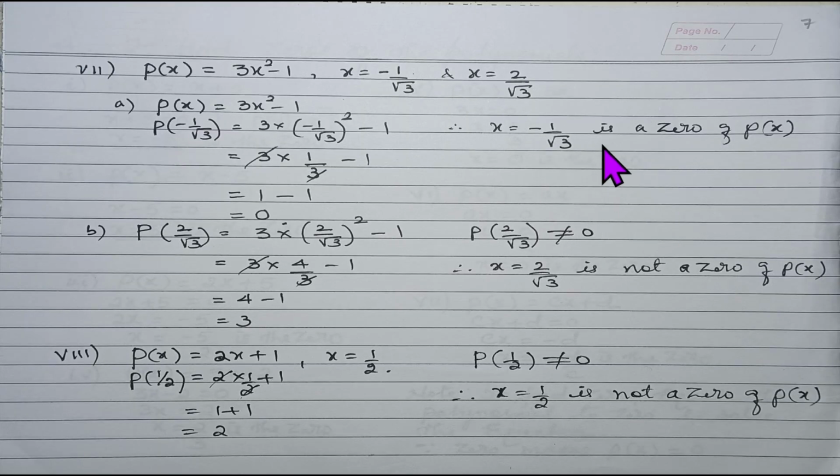Now coming to the next example, p of x is equal to 3x square minus 1, and find out whether x is equal to minus 1 by root 3 is a 0 and x is equal to 2 by root 3 is a 0. Now to find out that, wherever x is there, put minus 1 by root 3. So 3 into minus 1 by root 3 whole square minus 1. So root 3 square becomes 3, 1 by 3 into 3 minus 1, 3 cancels, 1 minus 1 is 0. Therefore x is equal to minus 1 by root 3 is a 0 of the given polynomial p of x. Now for 2 by root 3, wherever x is there, put 2 by root 3. 3 into 2 by root 3 whole square minus 1, and 2 square is 4, root 3 square is 3, 3 cancels, 4 minus 1 is 3. Therefore p of 2 by root 3 is not equal to 0. Therefore x is equal to 2 by root 3 is not the 0 of the given polynomial.